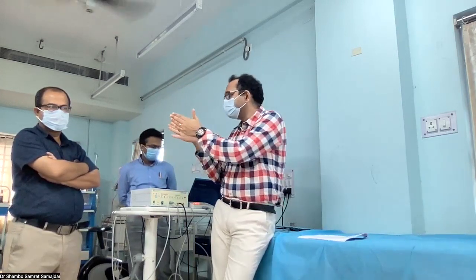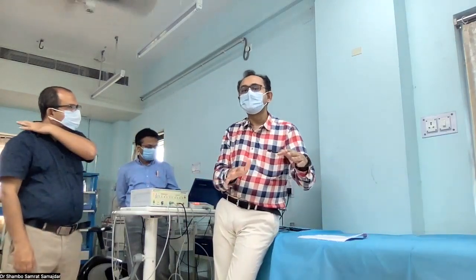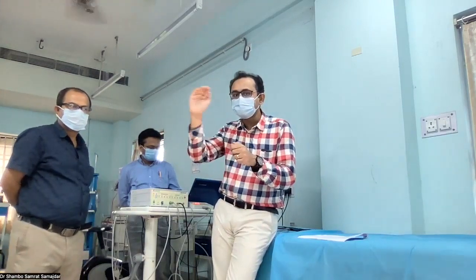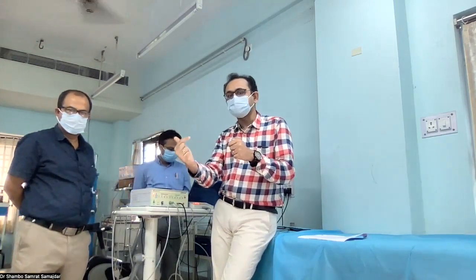So with inspiration, what happens? The heart rate will increase, therefore the RR interval will decrease. And with expiration, the heart rate will go down and the RR interval will be more. So in this case, we take the ratio of the expiratory and inspiratory RR intervals. In the upper part we have the expiratory RR interval, and in the lower part the inspiratory RR interval. If this ratio is more than 1.03, then we can call it a normal report.